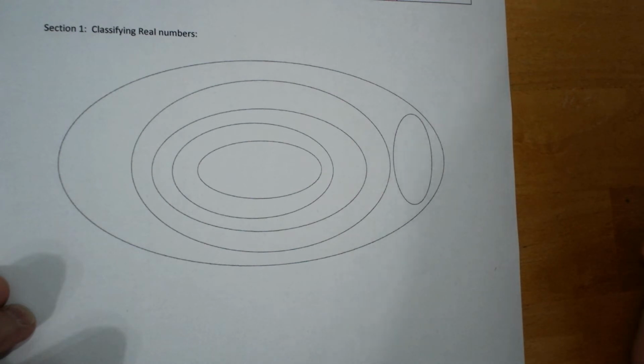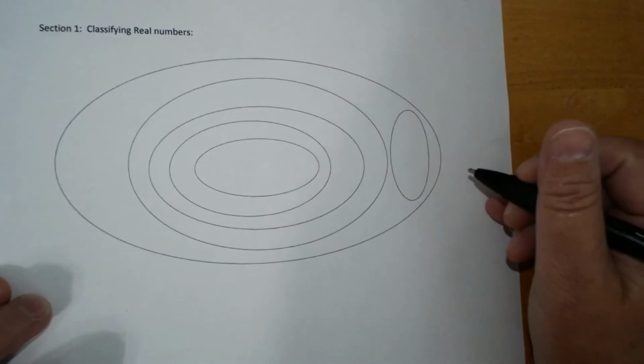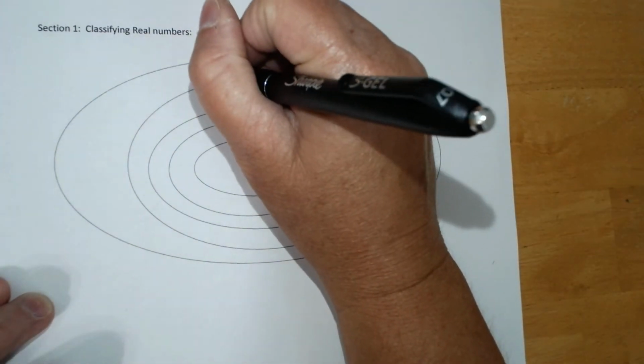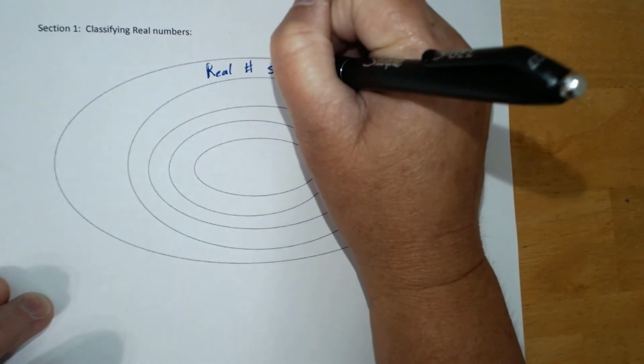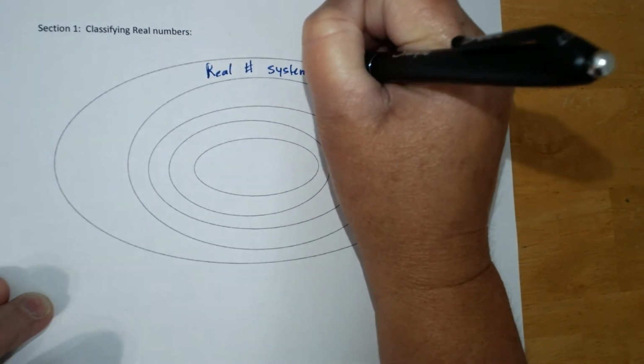We classify you as a 7th grader. We classify you as an 8th grader. We classify you as Wellborn Middle. We classify you as College Station ISD. So if you are a 7th grader, you can be in Wellborn and you can be in College Station ISD. So we're going to label, and this entire gigantic thing is called the real number system, and it has components.